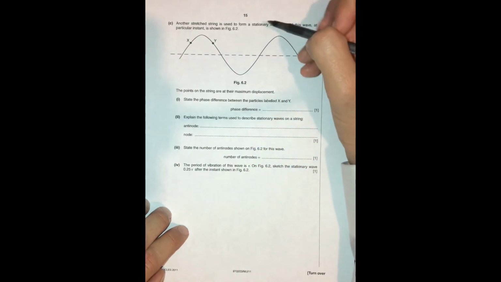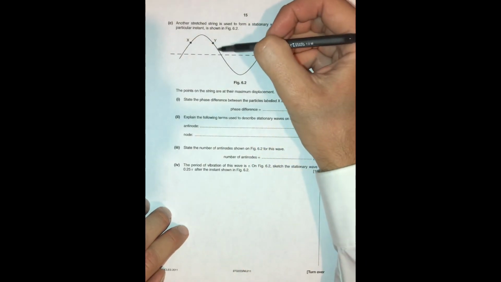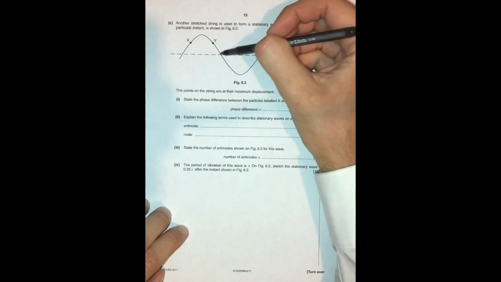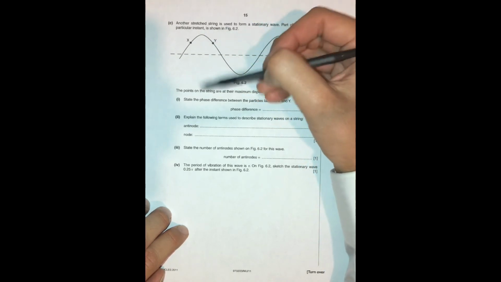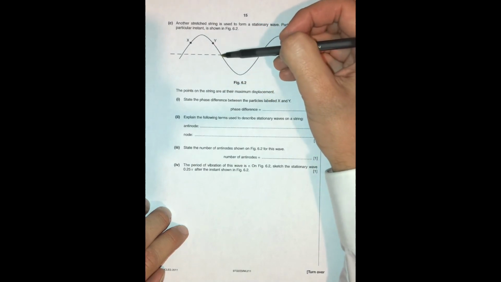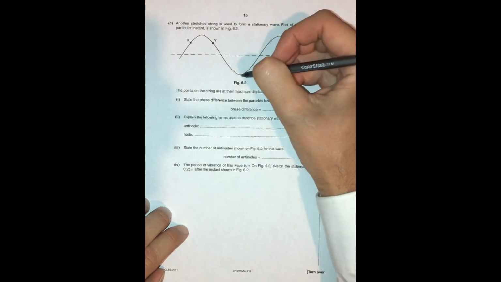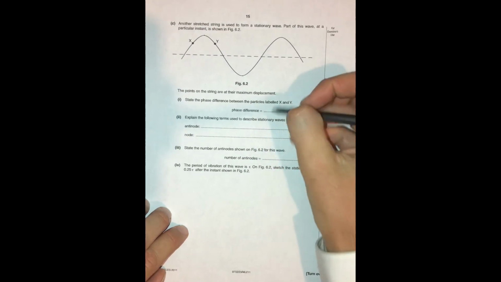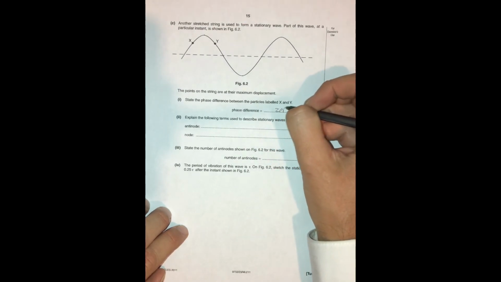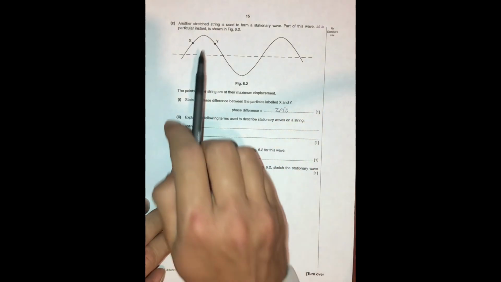Well, with a stationary wave, all of the parts of the string right here are moving in phase together. They're moving up and down like this, right? And the nodes don't move at all. And so these are the antinodes, those points where there's going to be maximum displacement. And so X and Y are both in phase. The phase difference is 0. There is no phase difference.